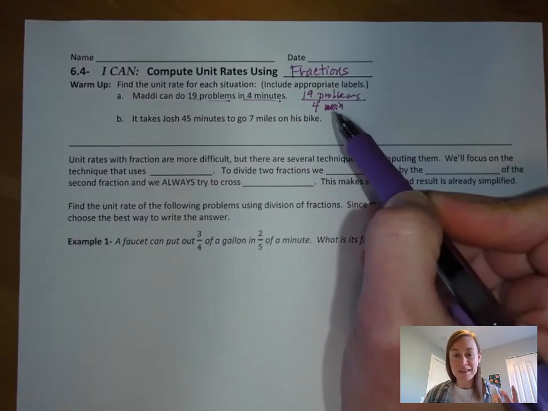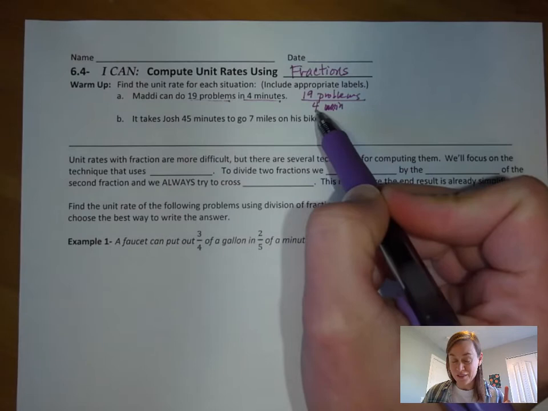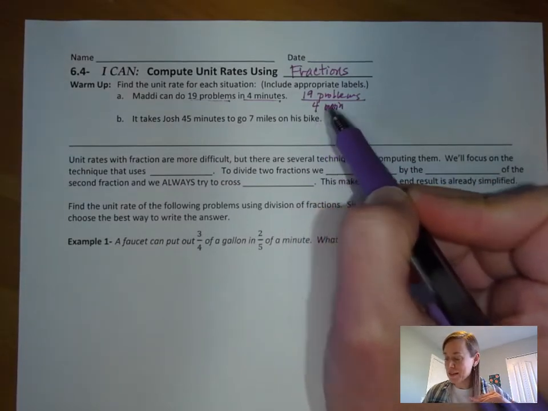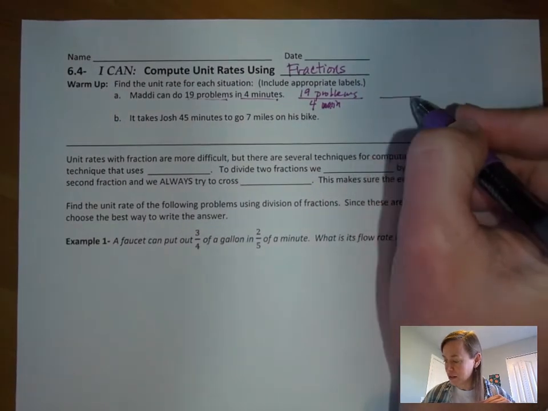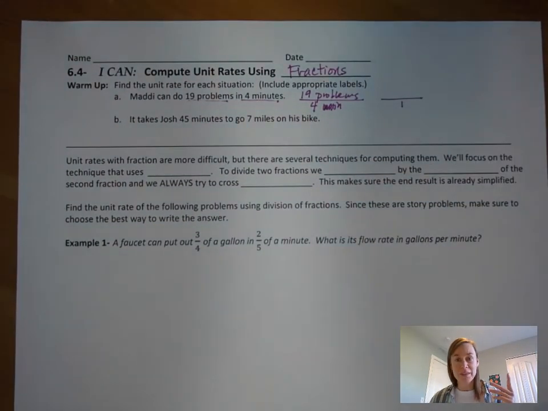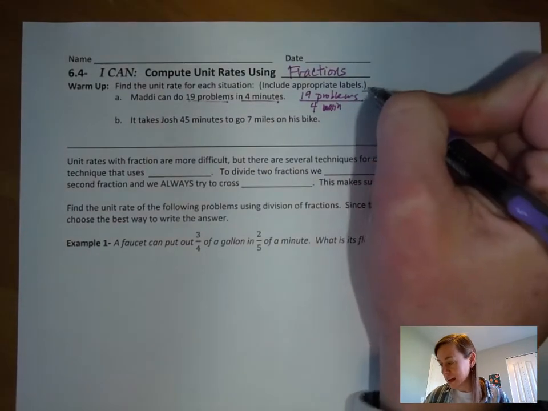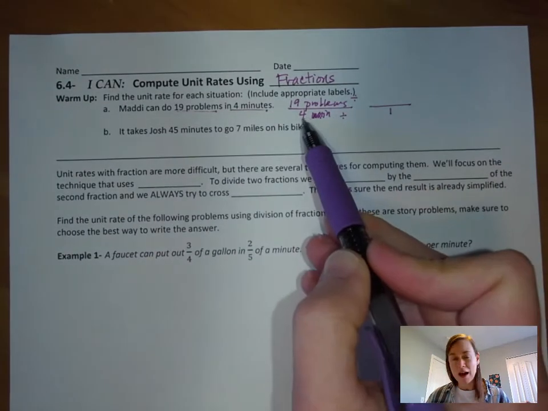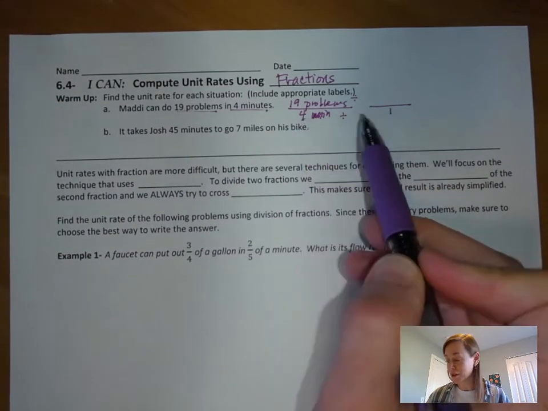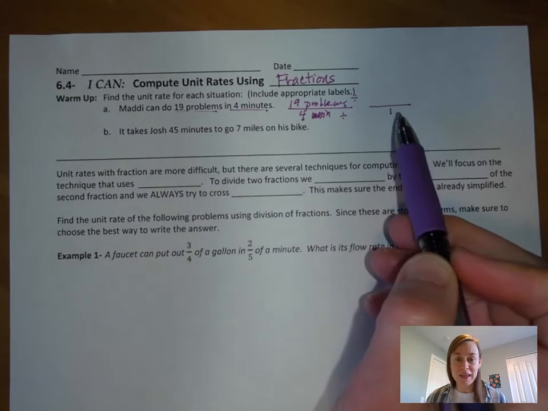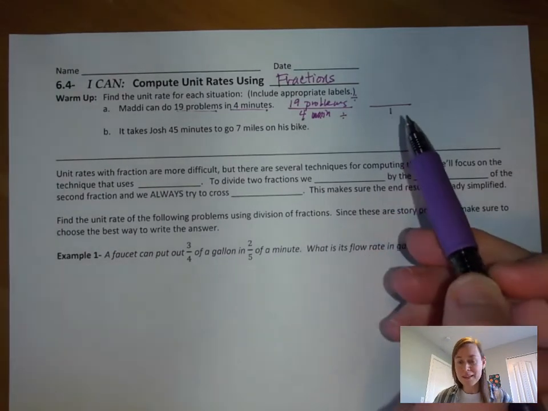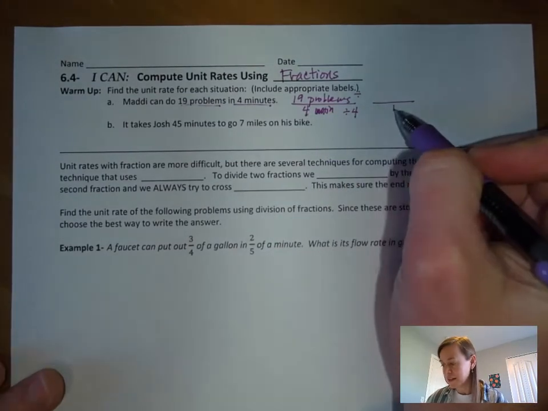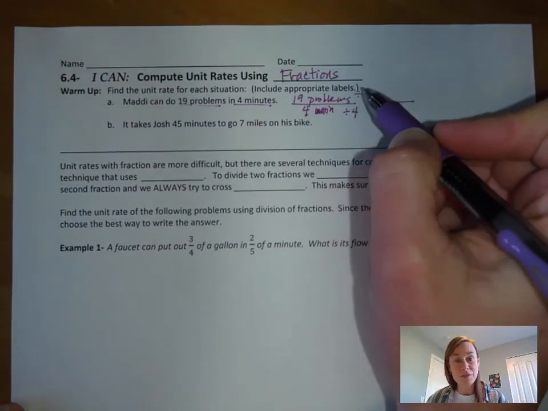So whichever number is going to become 1, in other words, the 4 here, that's the one that you're going to put on the bottom, okay? So we put our minutes on the bottom, and we know that we're going to turn this into something over 1. In order to get there, we're going to divide the top and the bottom by 4. How do I know that? Because I need to get the 4 to go to a 1. And how do I use multiplication or division to make a 4 into a 1? I divide by 4. I divide by itself. So 4 divided by 4 is 1. And whatever I do to that bottom number, I also have to do to the top number.